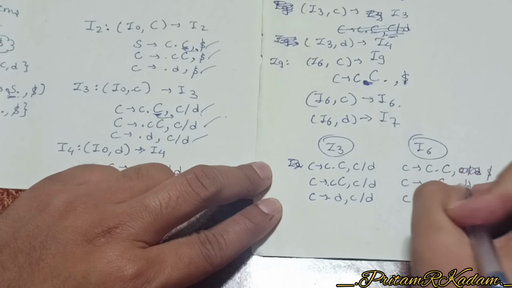This I4 and that I7 state both have the same production, that is C gives D dot, but they have different look aheads: C slash D in I4 and only dollar in I7. Let me write it. So I4 would be C gives D dot with look ahead C slash D, and for this we have the look ahead as dollar. Now the combined state would be I47 with the same production C gives D dot but look ahead as C slash D slash dollar.